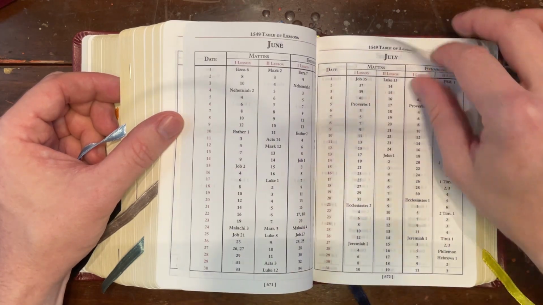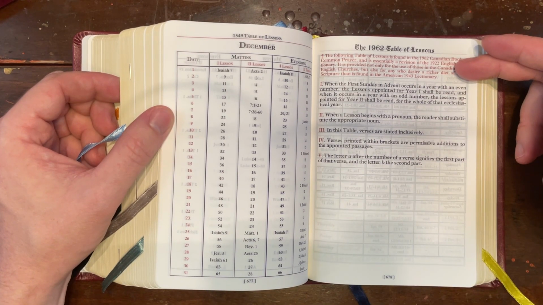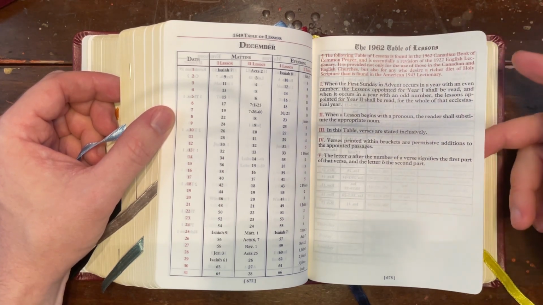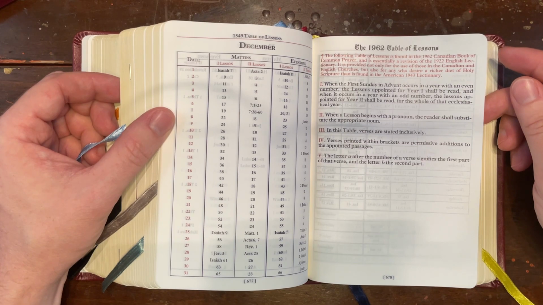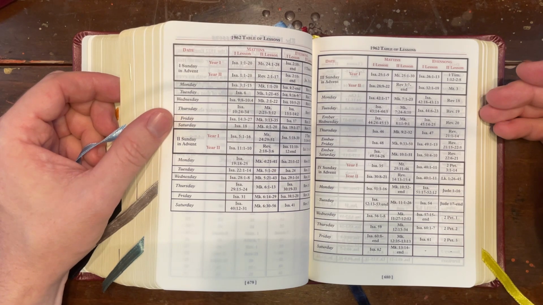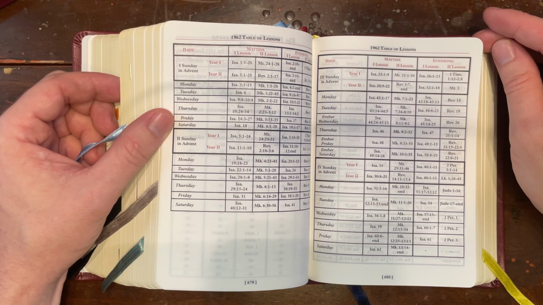Our next lectionary table is that of the 1962 Book of Common Prayer of the Anglican Church of Canada. And this is an excellent lectionary table that works very well with the Anglican office book. It is itself a revision of the English 1922 lectionary and is a wonderful reinterpretation of what we know to have been the ancient breviary lectionary used throughout the Latin Church in the late first millennium.